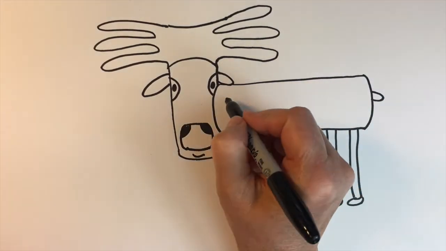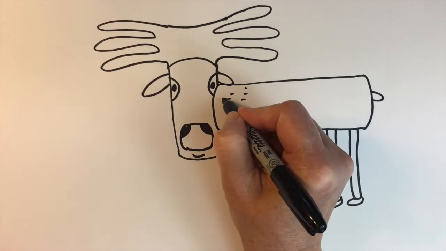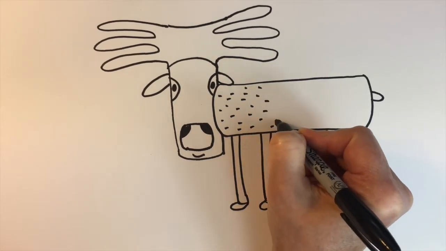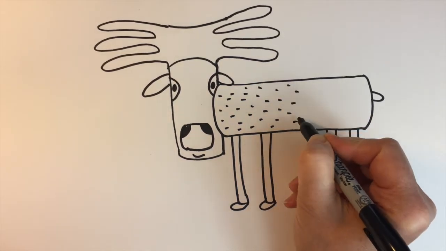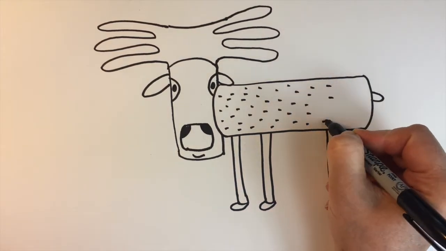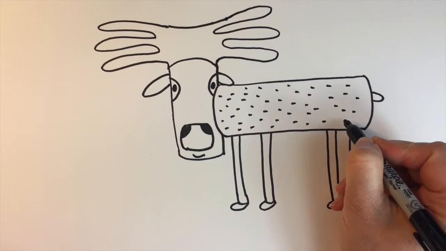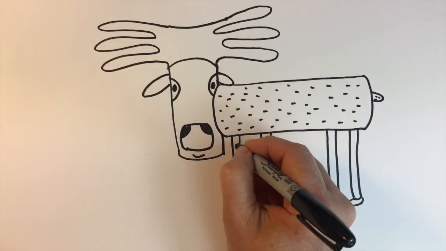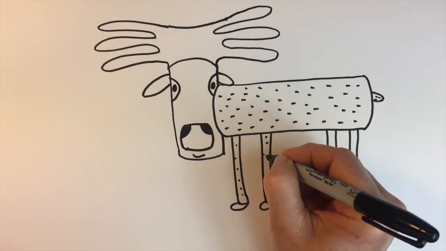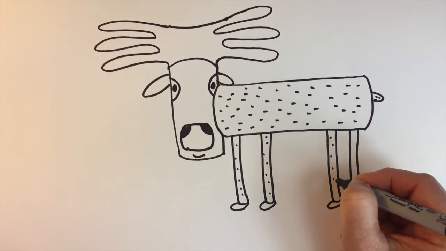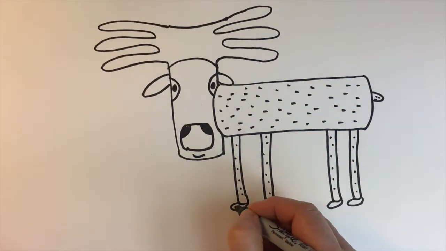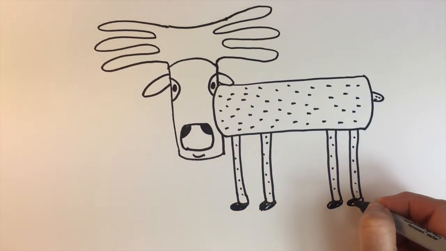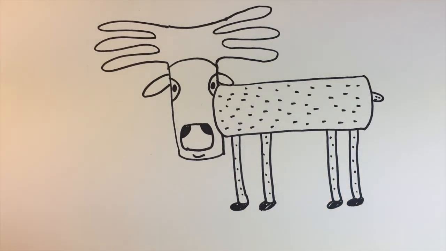I think what we'll do is add a little texture now to give him some hair, and also to add our interest, isn't it? Maybe a little on his tail there, and maybe just a few dots on his leg. And I might go ahead and fill in his feet. And there's our moose.